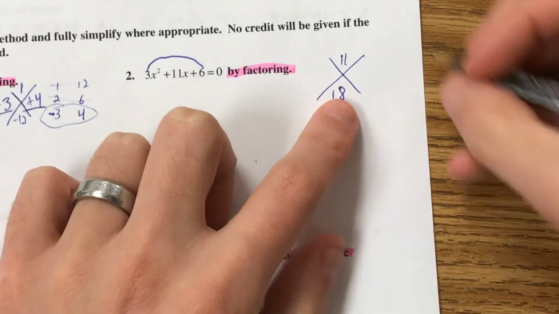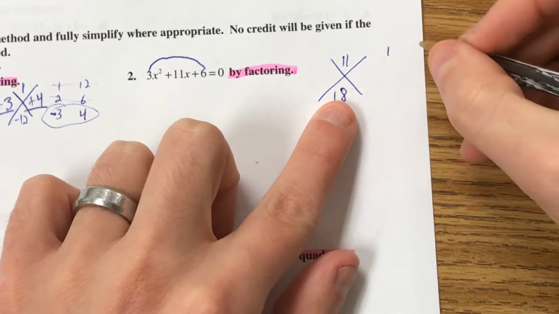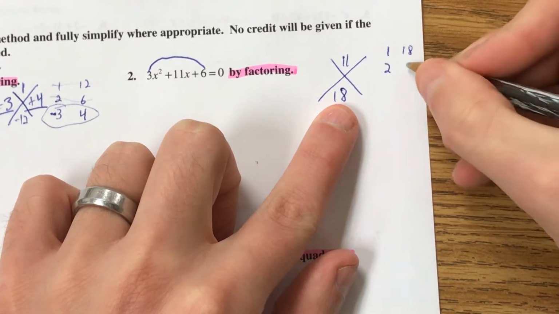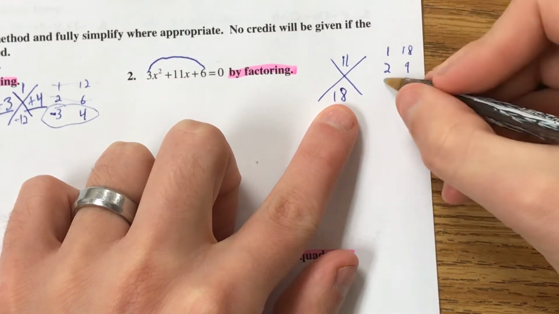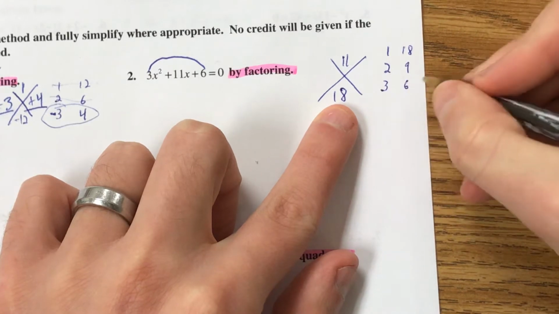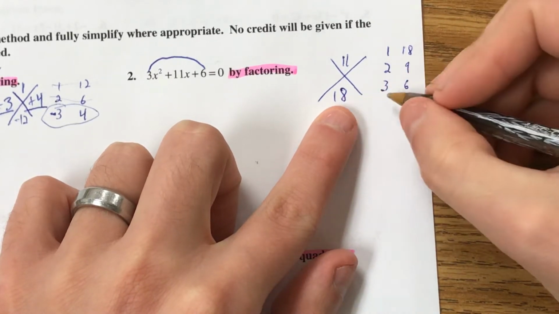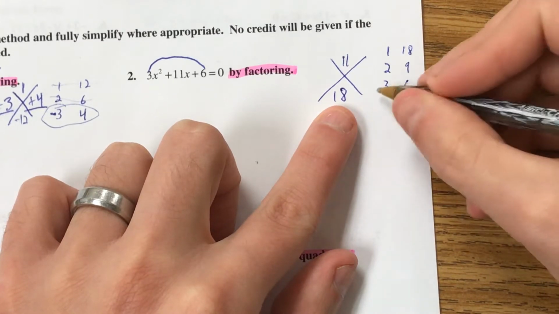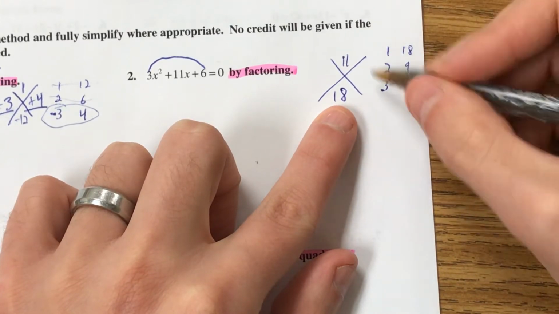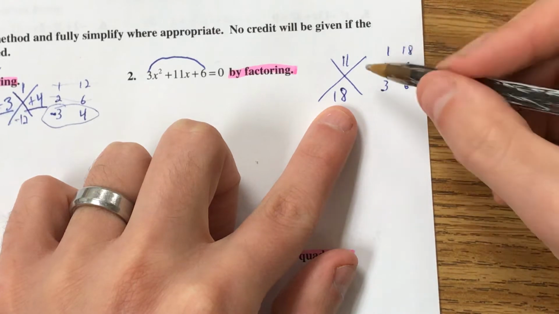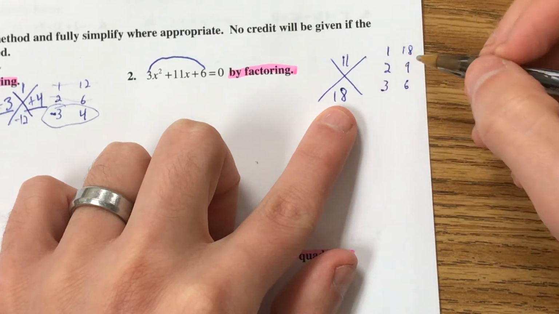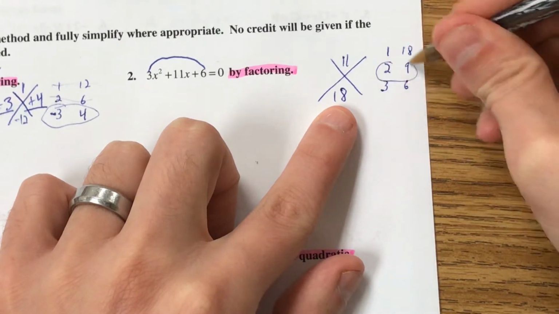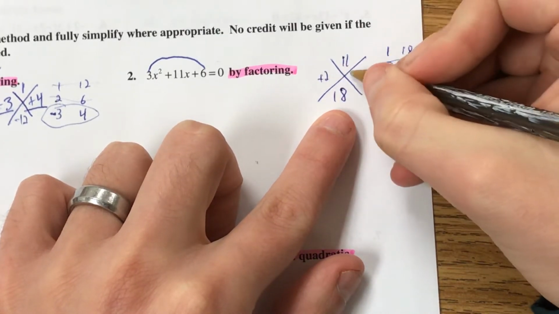So what multiplies to 18? Well, 1 goes into it, 2 goes into it, 3 goes into it, 4 does not go into it, 5 does not go into it, 6 is already there. So this is everything that multiplies to 18, and you just see which one would also make 11, which is going to be 2 and 9. So +2 and +9.